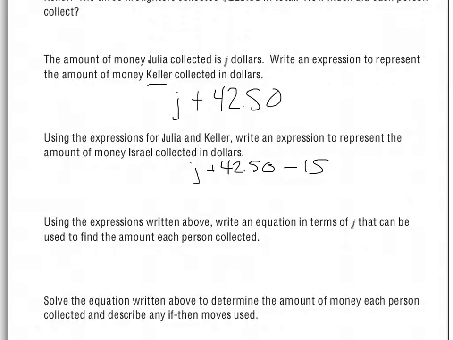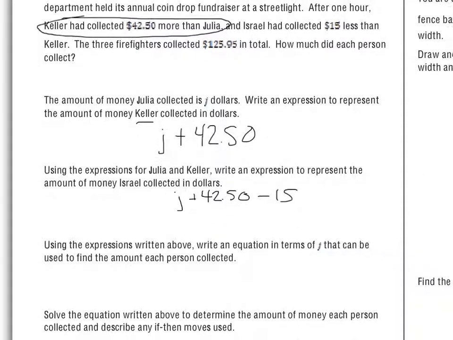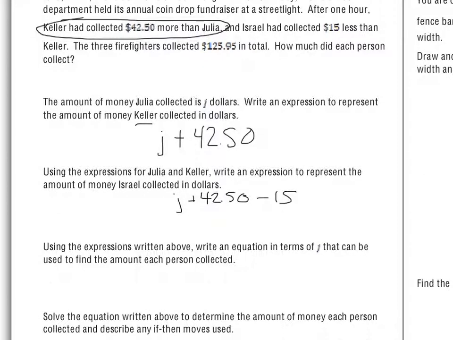Alright, so we're going to use all the expressions above to write an equation in terms of J that can be used to find the amount that each person collected. So when we look at this, the equation we're going to read back, and we see that the total that collected is $125.95. So that's definitely going to be what our equation is equal to.